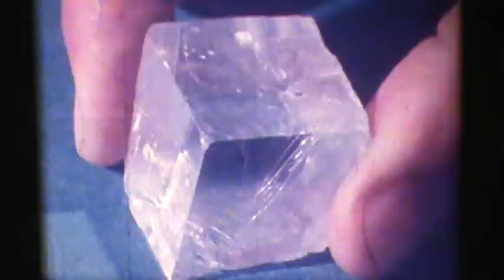Hardness, another property, is tested by scratching. Talc, one of the softest minerals, is readily marked by a fingernail. A hardness scale ranging from 1, talc, to 10, diamond, is applied to all minerals. Calcite, with a hardness of 3, is easily scratched by a piece of feldspar, having a hardness of 6. Diamond, with a hardness of 10, is the hardest of all minerals.